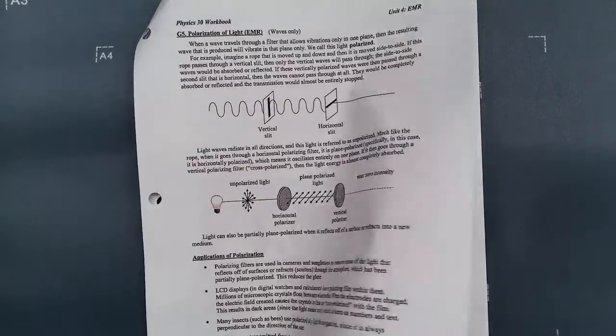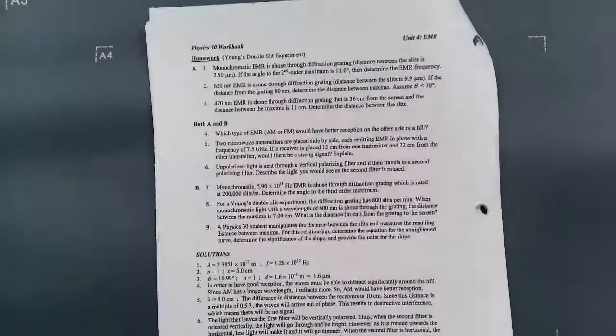All right, that essentially sums up the notes here. Let's take a look at some questions. We'll start these ones on the next little section, okay?